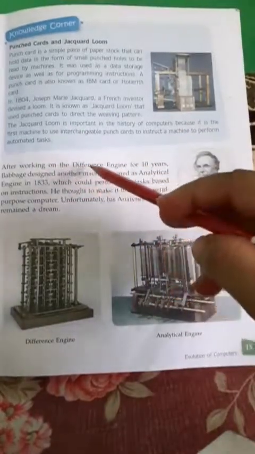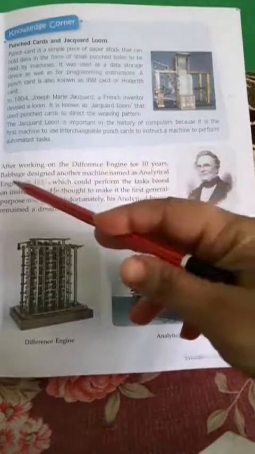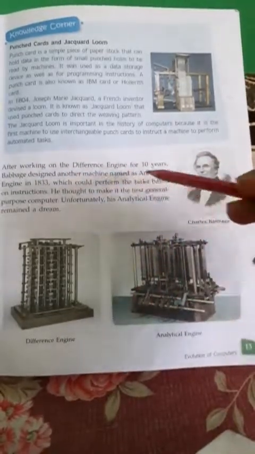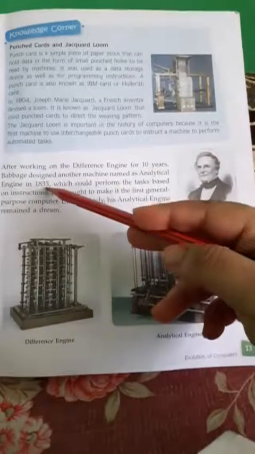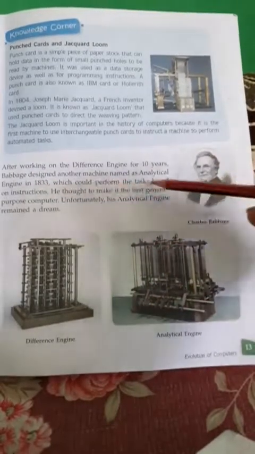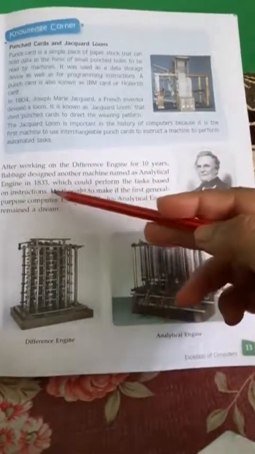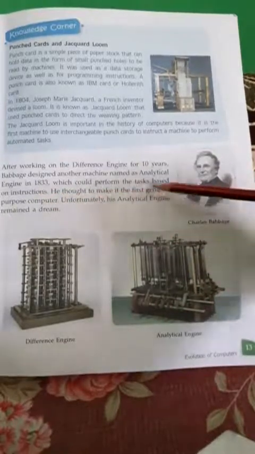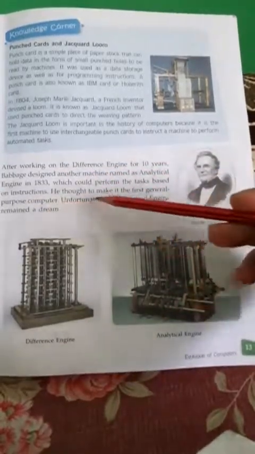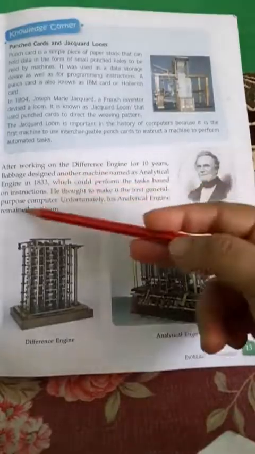After working on the difference engine for 10 years, Babbage designed another machine named the analytical engine in 1833, which could perform tasks based on instructions. He thought to make it the first general-purpose computer. Unfortunately, his analytical engine remained a dream.